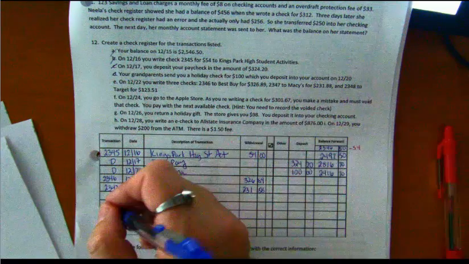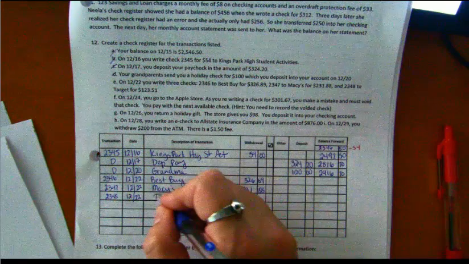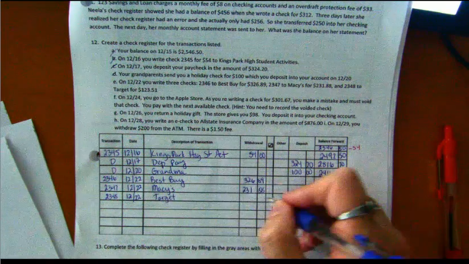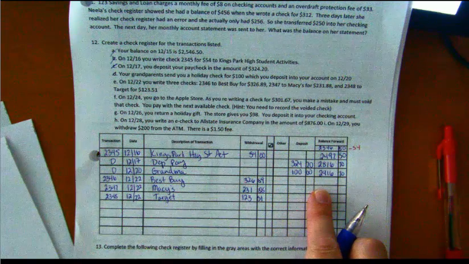And 2348 is to Target for $123.51. Now I have to subtract out each of those separately.